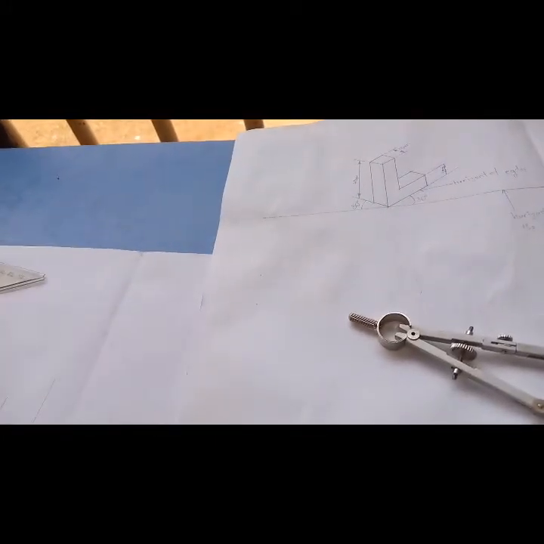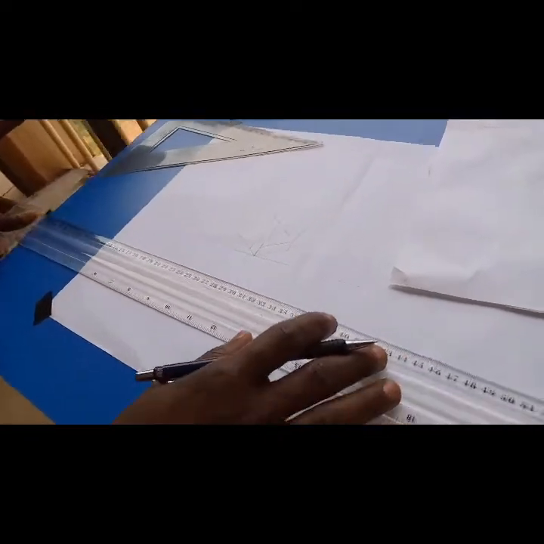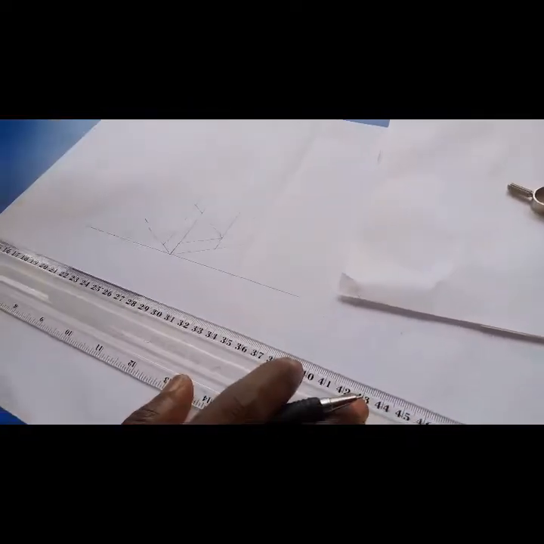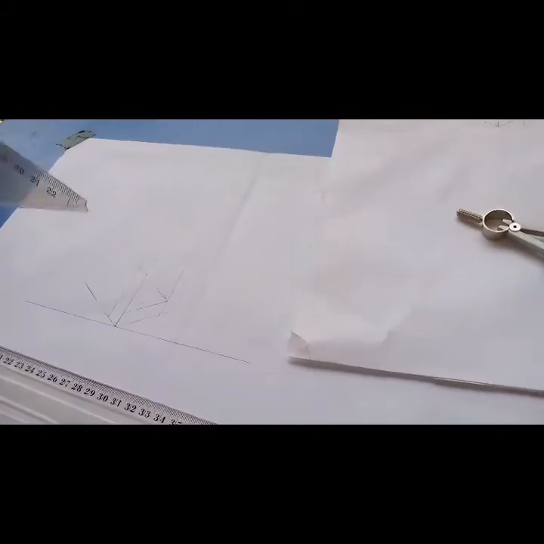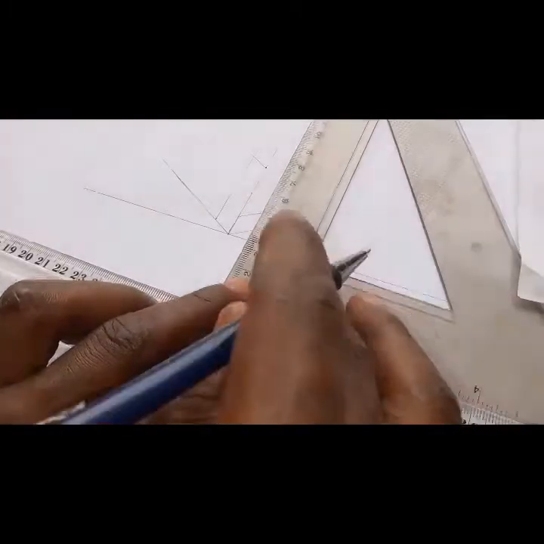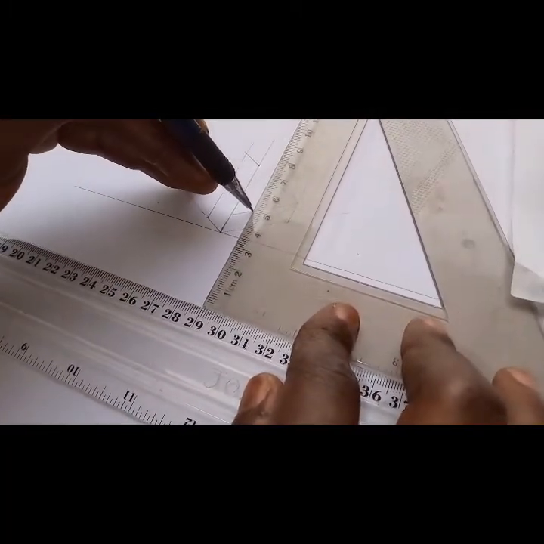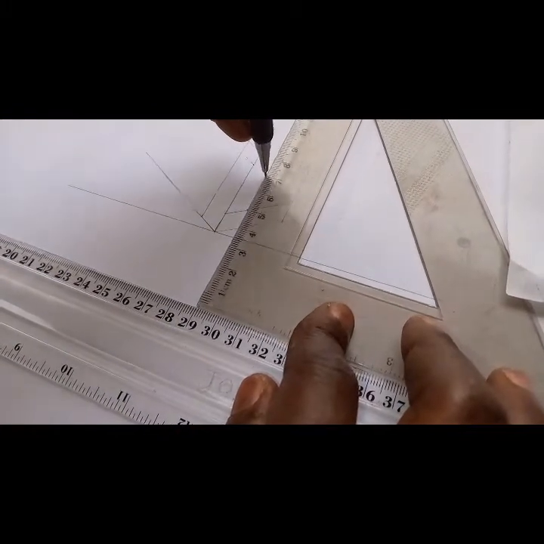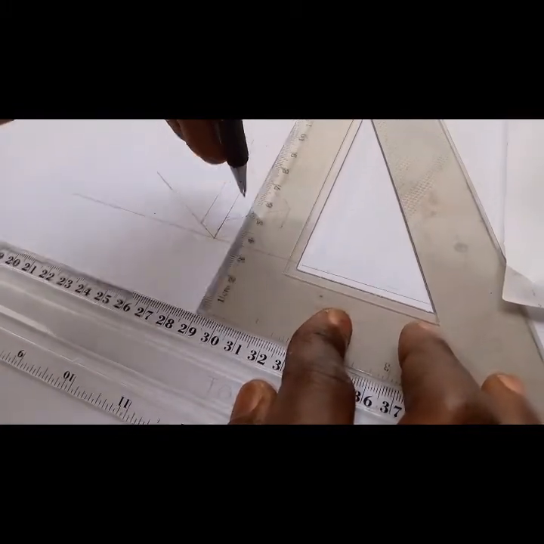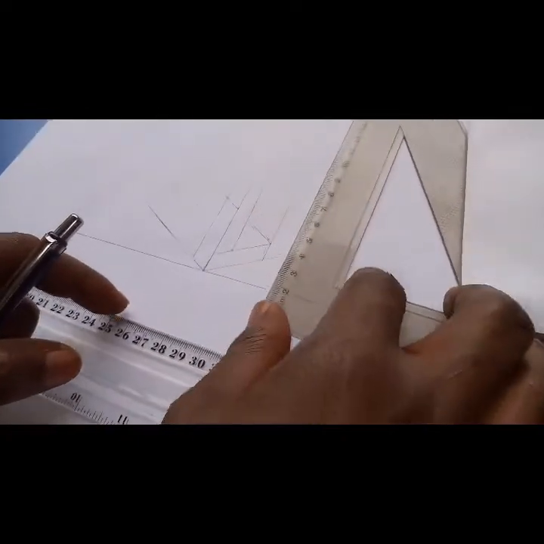So I'm taking it off from there. Now I'm taking it up from that point. Now that's from there. I've taken it up.